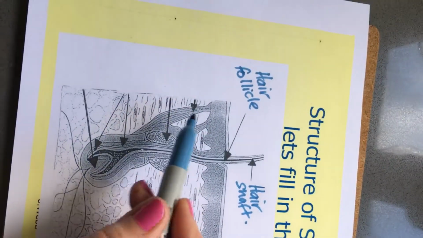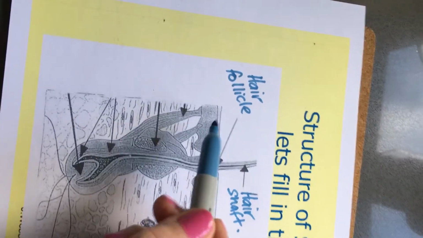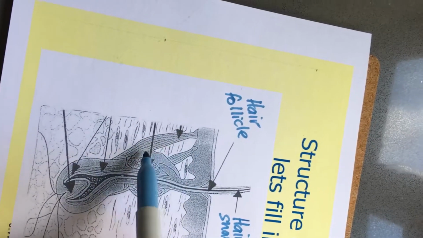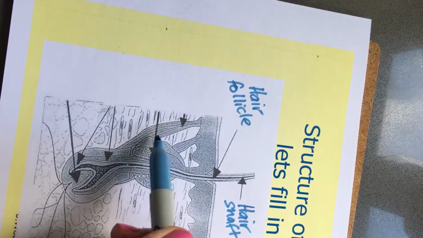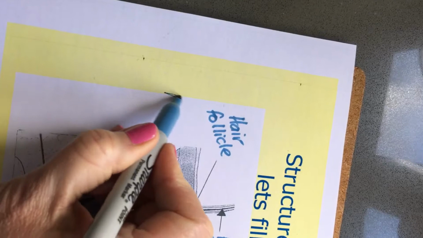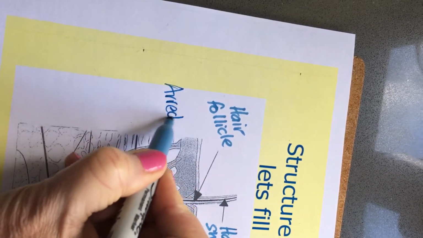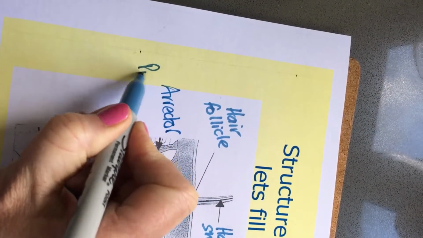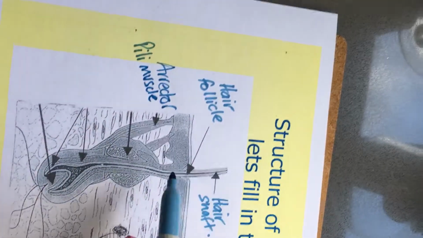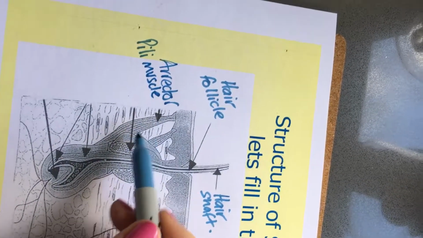Moving around here to this part of the diagram, this area looks to me like a muscle, something quite like a sinew. So for us, it's the erector pili muscle. Okay, so we've talked about this before in class.